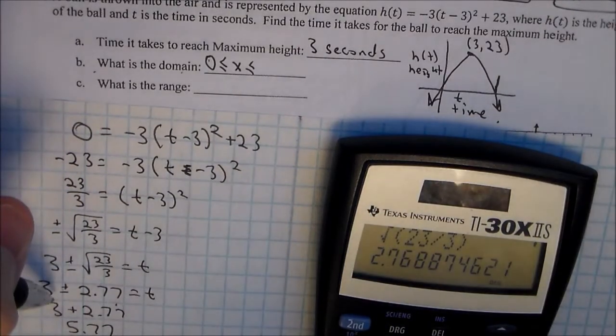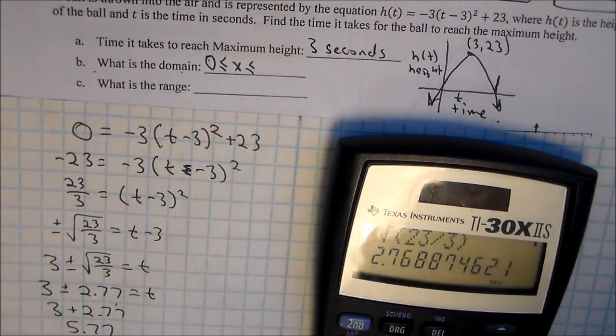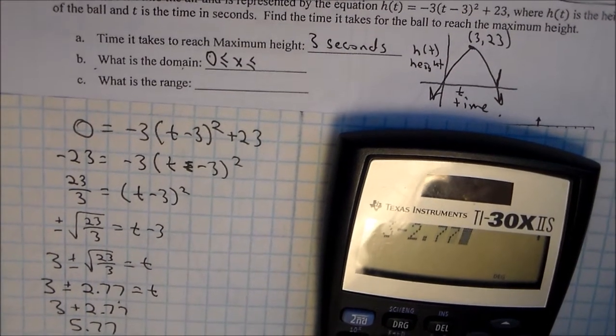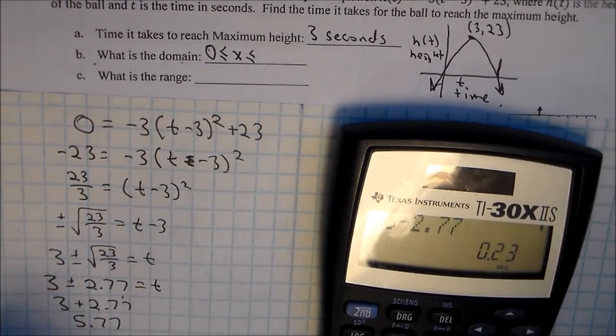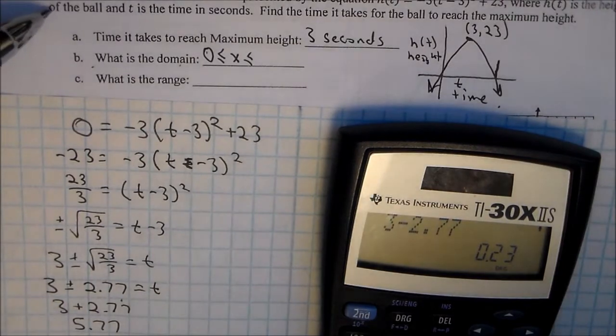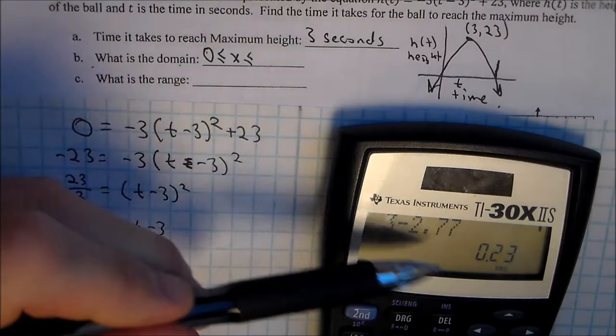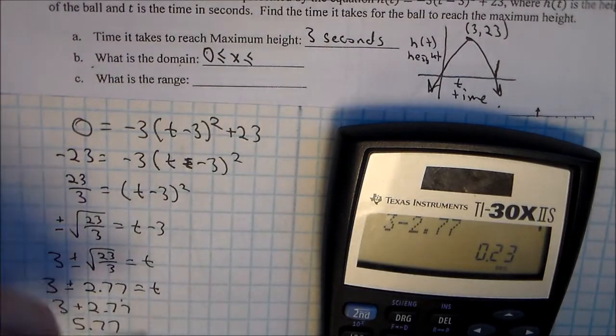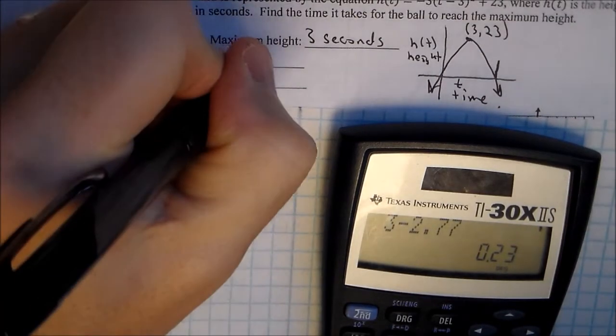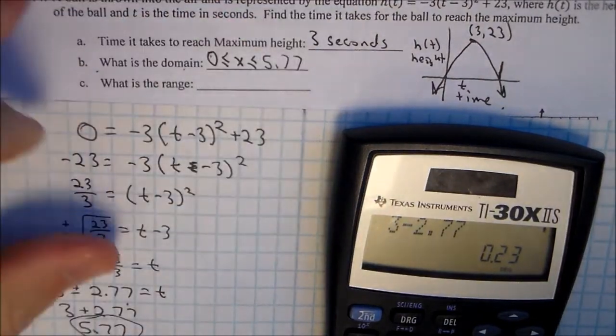If I did the minus, it's a positive, but it's really small: 3 minus 2.77 is 0.23, and that's saying when the timer was started, the ball hadn't quite left yet, it was thrown in 0.23 seconds. The important thing is we want to know that value, so that's 5.77.